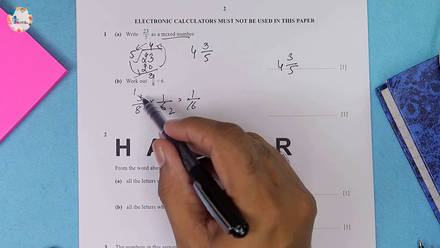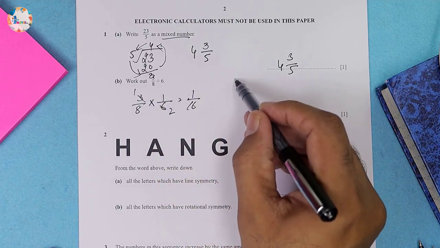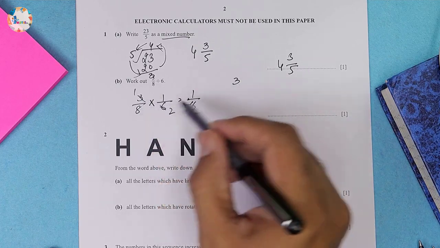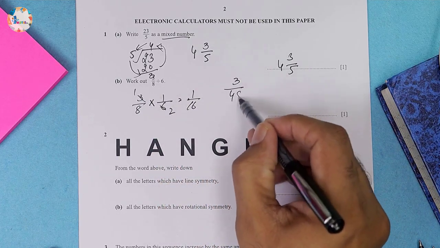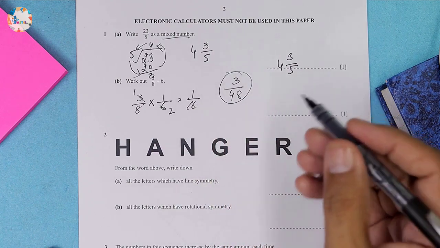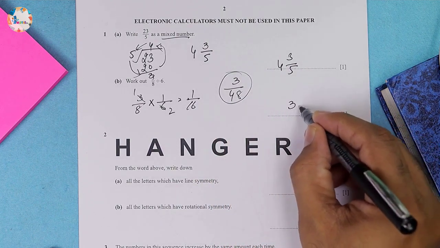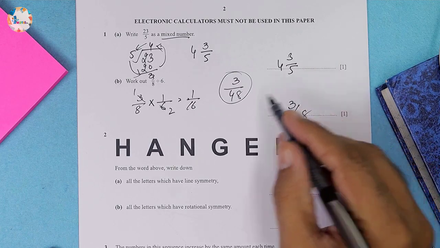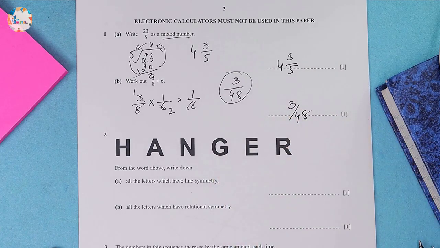We can write 1 over 16, or without simplification we can write 3 1s are 3 and 8 6s are 48. This is another option. So this can be the answer, or the simplified answer will be this one. We can also provide the answer 3 over 48.